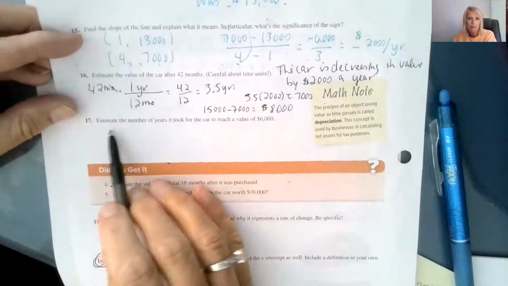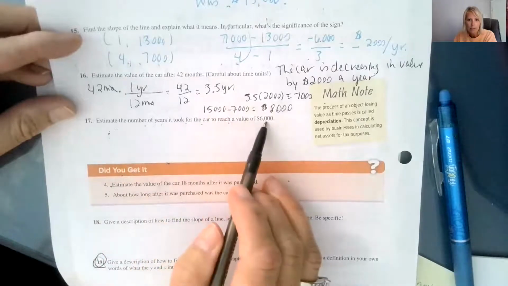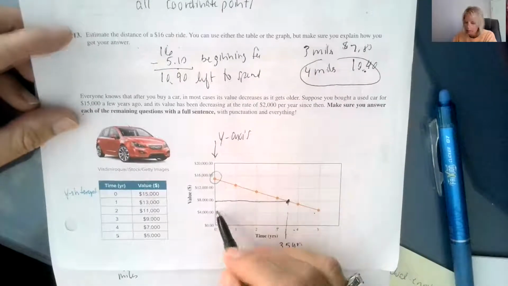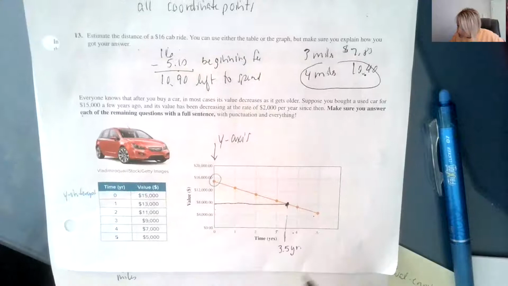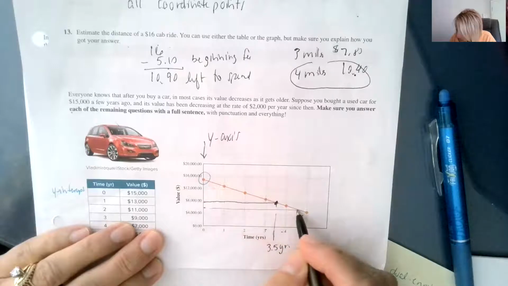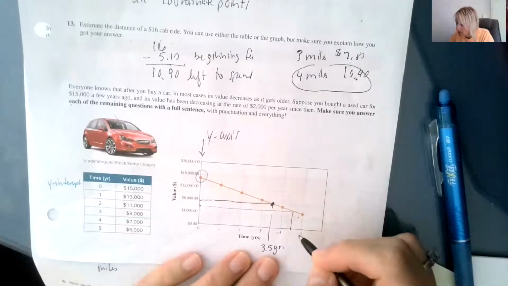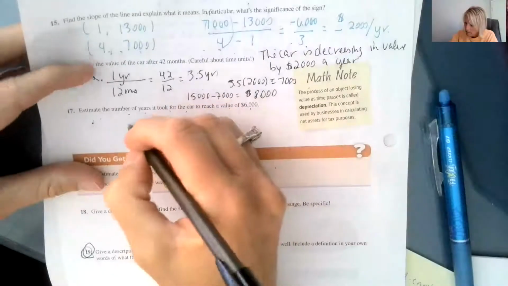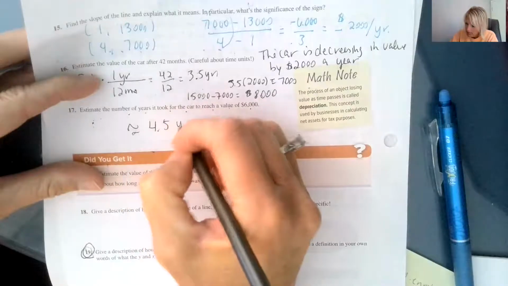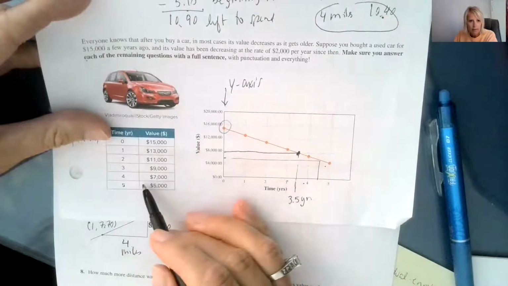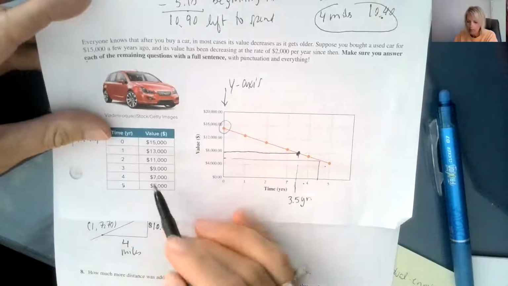Number 17 says, estimate the number of years it took for the car to reach a value of $6,000. So I'm going to use my graph this time. I'm going to go with 6 is between 4 and 8. So I'm going to just draw a line over and estimate there, and then bring it down. I'm going to say about 4.5 years. Approximately 4.5 years. And I think that looks right too, because if I look at my table, it's going down by 2,000 every year. So that means every half a year, it should be about 1,000.